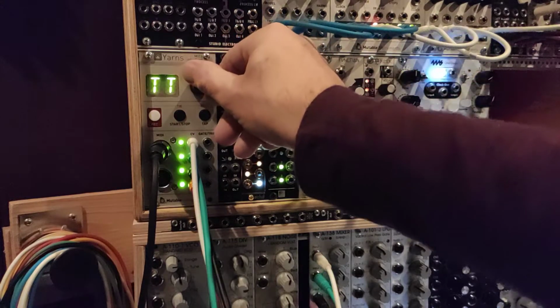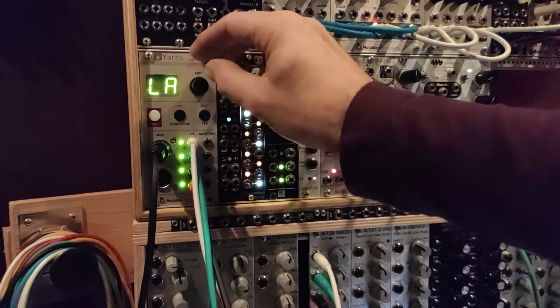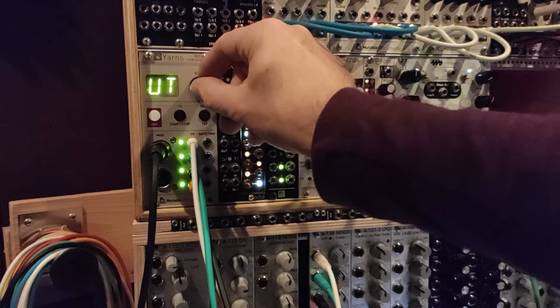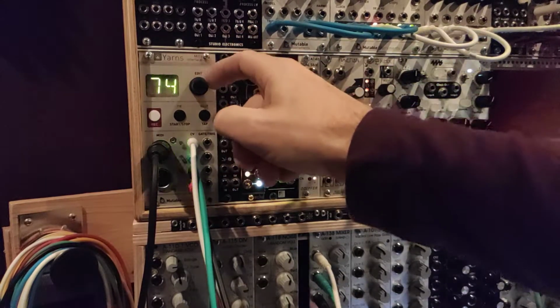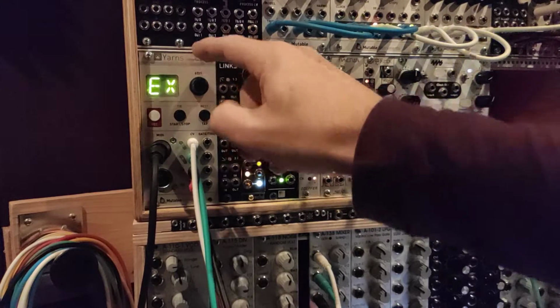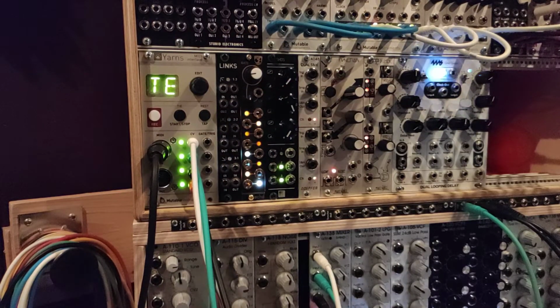What I like to do is always go to the tempo menu and then select external clock as tempo, so I can control the tempo with my Korg Electribe. Okay, so here are the chords.